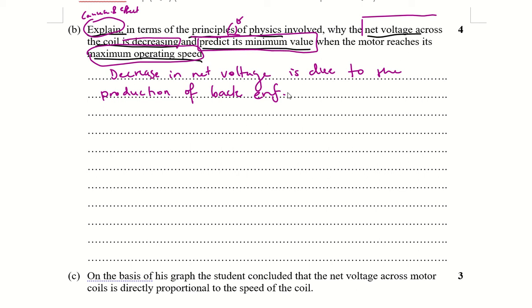Let's relate it to the scientific law. So we have the production of back EMF that opposes the direction of the supply voltage. Let's just start with that because that makes it slightly easier for ourselves.